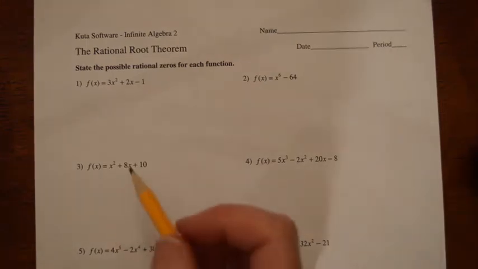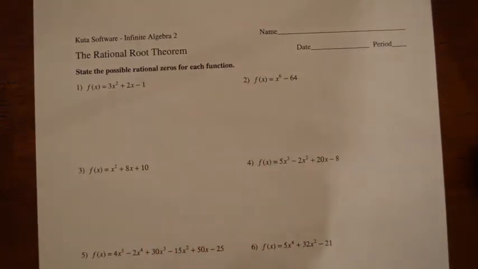Hey guys, let's talk about the rational root theorem. So we started to talk about this in class the other day. We didn't get a chance to finish.